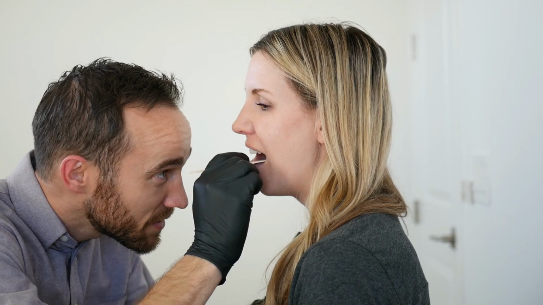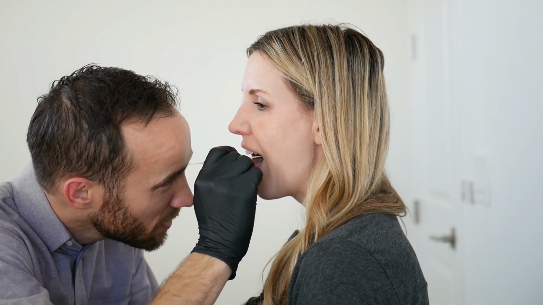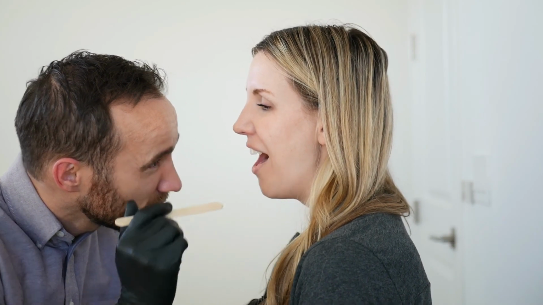Lastly, I want to assess the gag reflex. I'm going to the posterior portion of the tongue. Sometimes you'll have to hit the uvula or go even further. Good. And that is present. And that is the EENT assessment. Thank you very much.